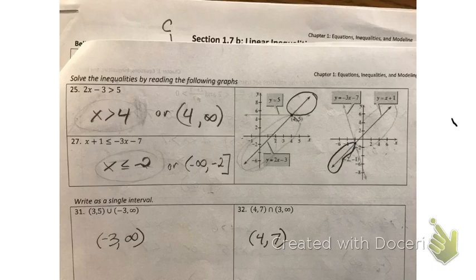Why did you circle the top half? Because it says when is it greater than or equal to 0. So you're trying to figure out when is that line above y equals 0. So I circled everything on the top half because that's everything that is.